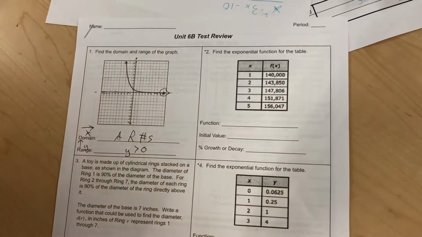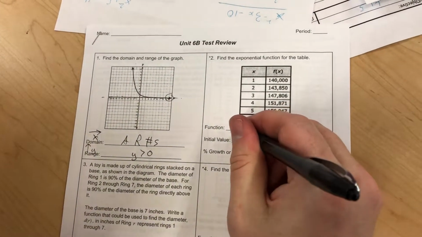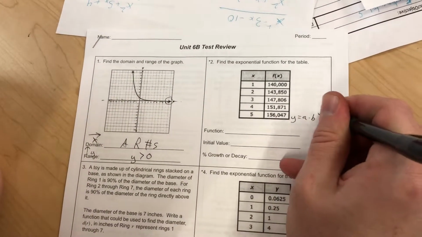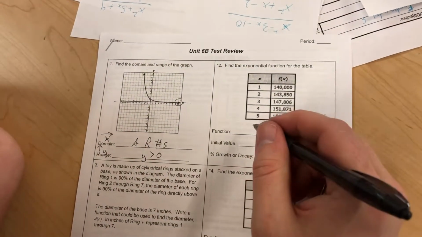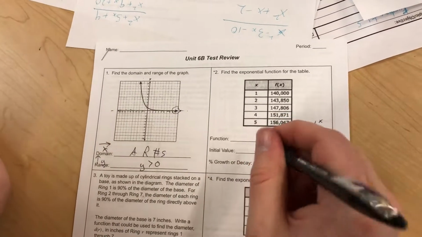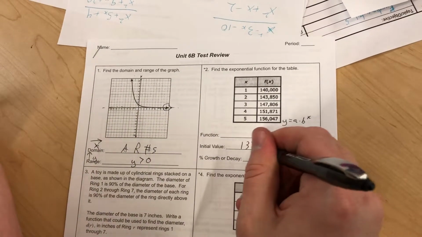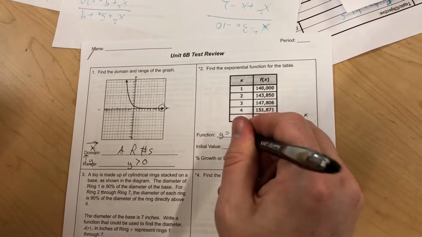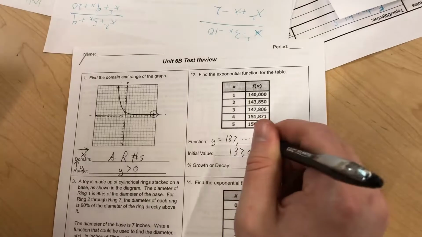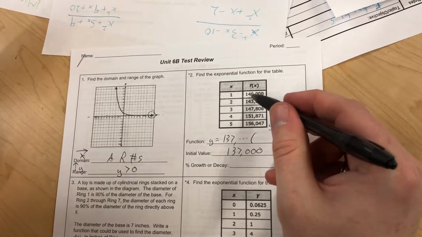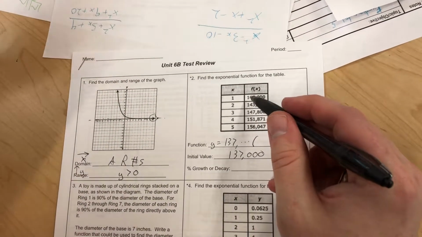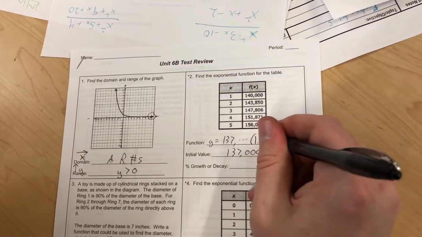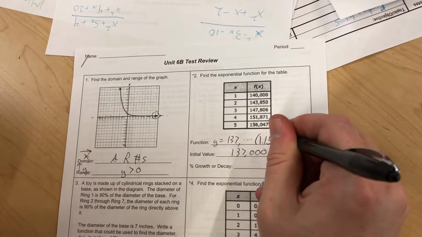On this one, when we find this exponential function, this is going to be in the form y is equal to a times b to the x power. This one, I don't even remember everything about it. I remember this is like 137,000 and some change. So that means this is y is equal to 137,000, whatever it was, times, now this is going to be probably like a 10-15% growth. So that's 1.15 or something like that to the x power.